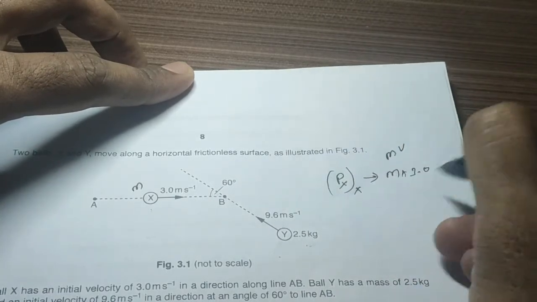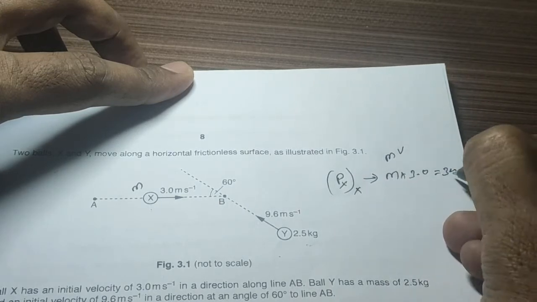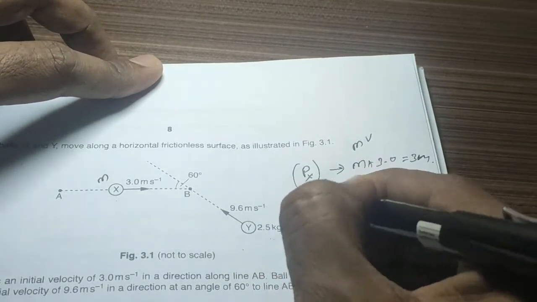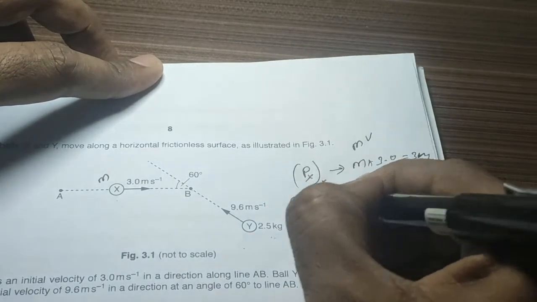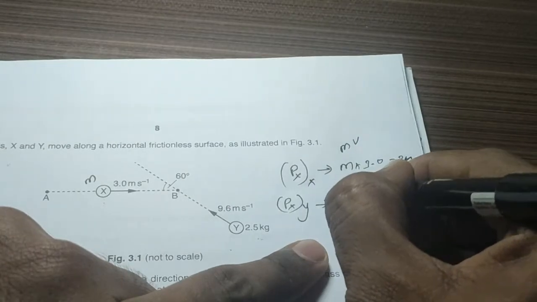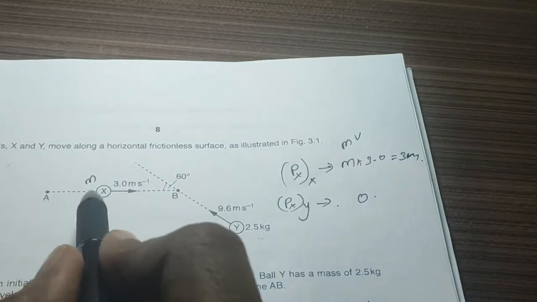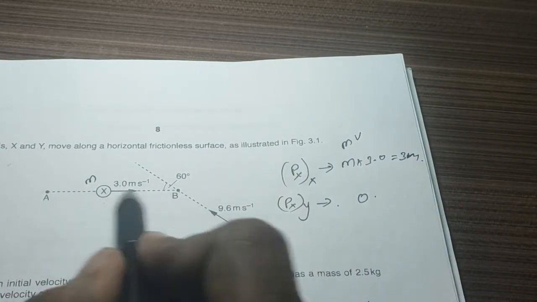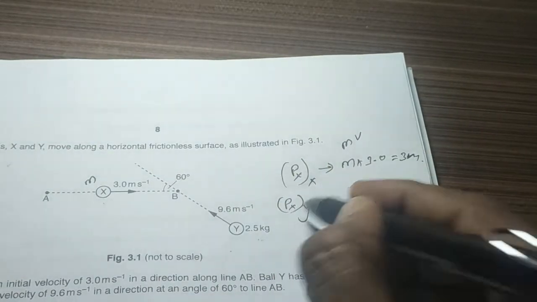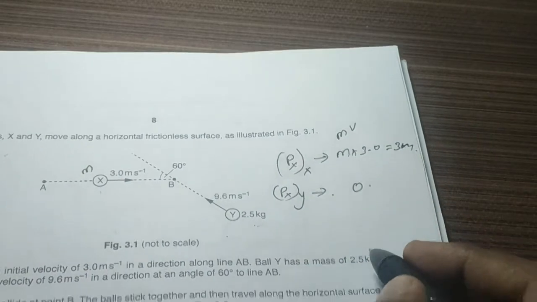Momentum is mass times velocity, so that is 3m. The momentum of x along the y-axis is 0. Why is it 0? Because the ball x is just moving in the x direction only. There is no y component of velocity, so there is no y component of momentum as well, so that is 0.